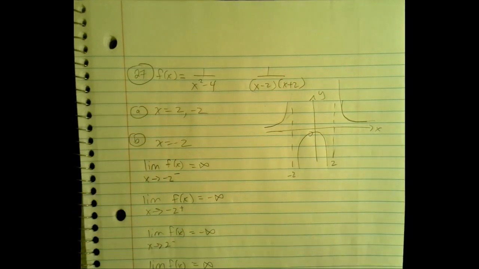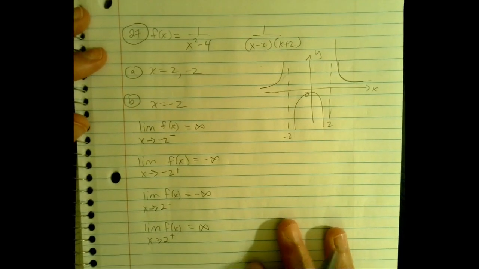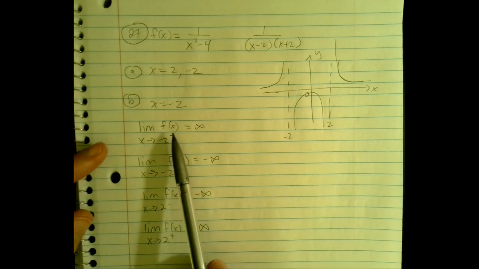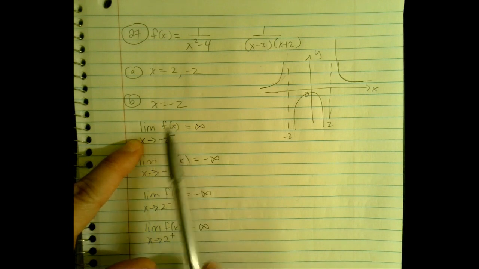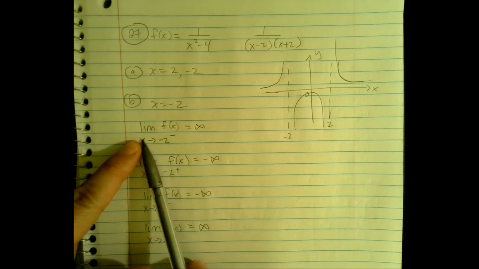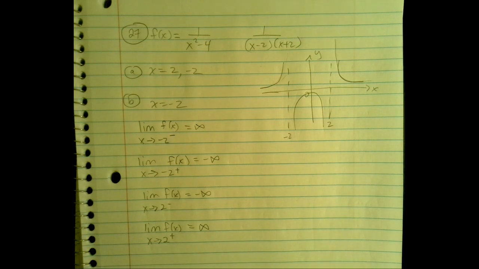Whoops, you can't see all that. So there you go. Be very careful of your notation. Make sure the lim and your f of x are on the same level, and then what x is approaching is below it. So be very proper and careful, and be mindful of your notation.